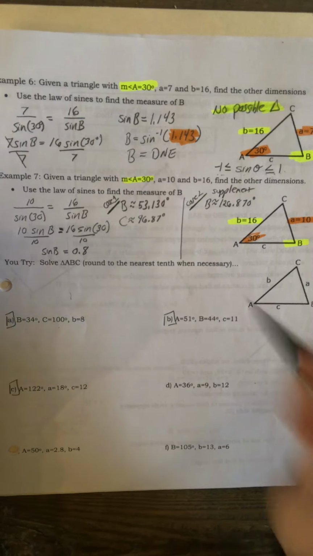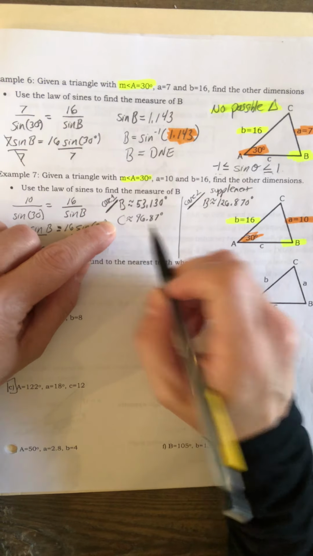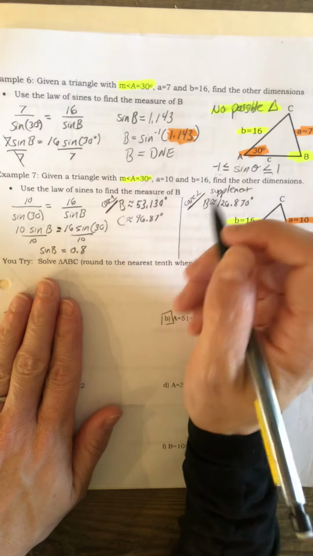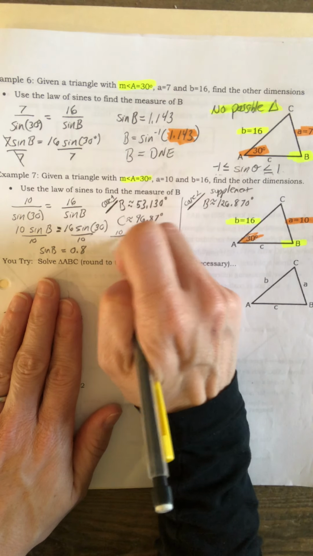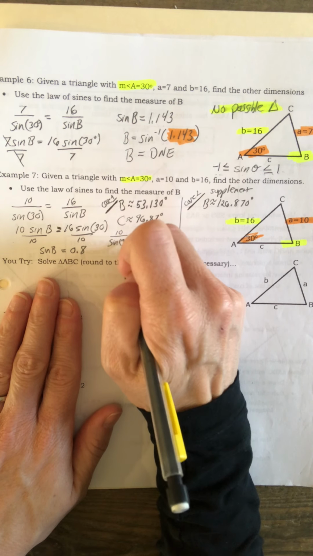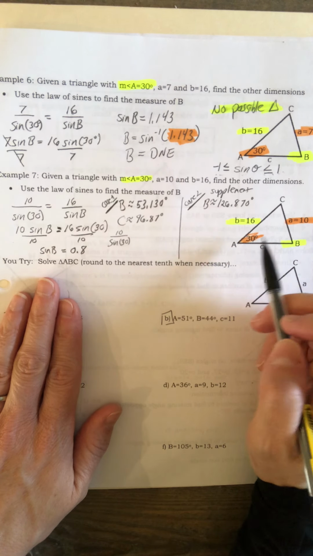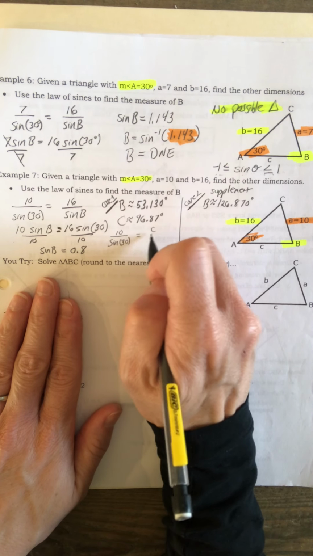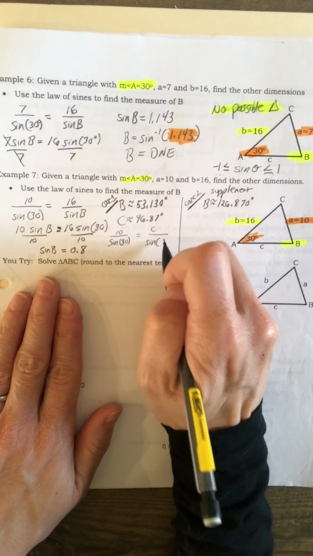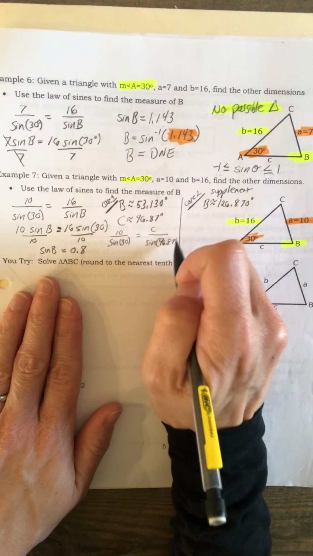Now to find side C, we use this C value. So I would say a, which is 10 over sine of 30, because these are the 2 easy ones that I was given, is equivalent to C over sine of 96.87.